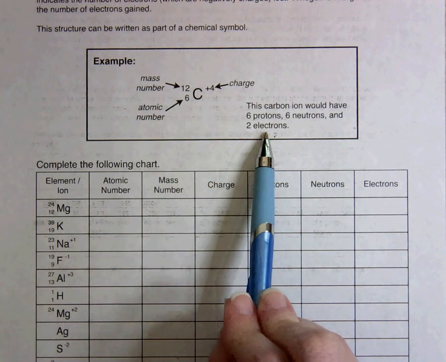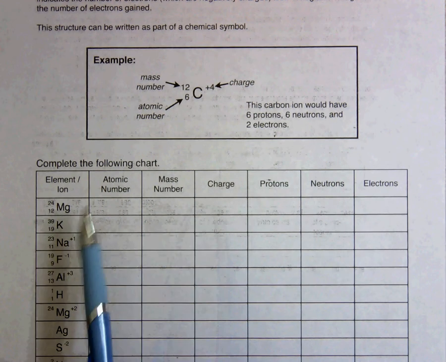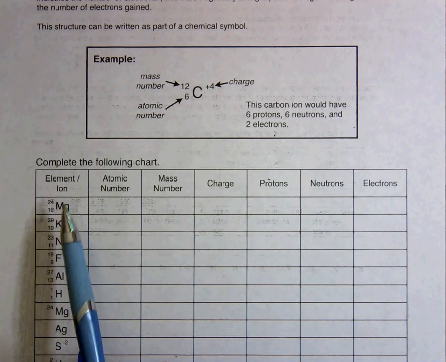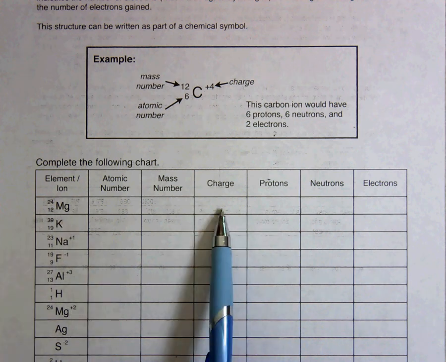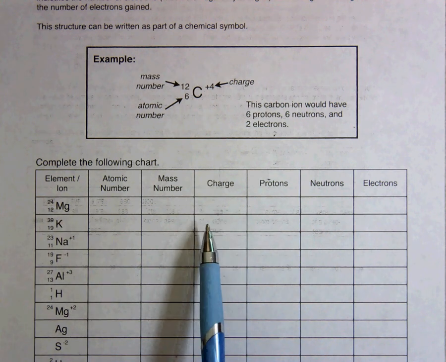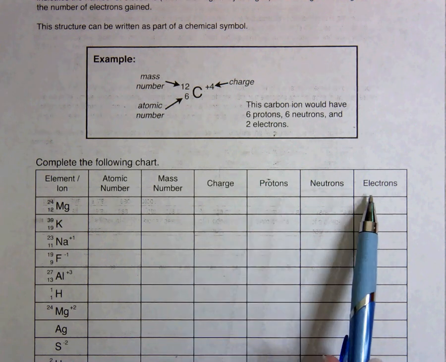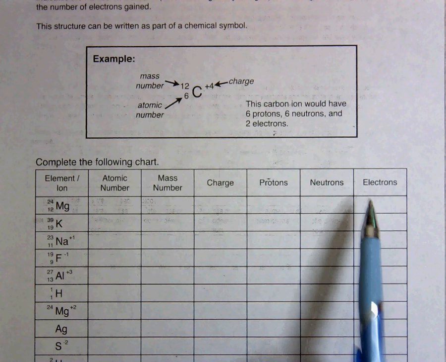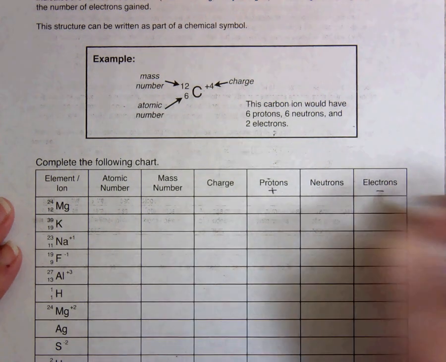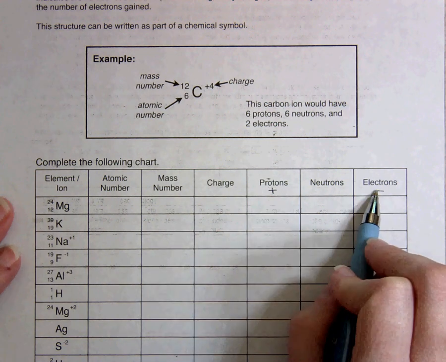Now the number of electrons is going to be a little different from what you've seen before. The charge is going to be in the upper right hand corner here. If it doesn't have a charge, then it doesn't have a charge. So if there is no charge, the number for no charge is 0. Make sure you put a 0 here if there is no charge. Now, if there's no charge, then the number of protons and electrons will be equal to each other. Protons, remember, are positive, electrons are negative. So if there is no charge, then the positive and negative charges had to cancel each other out.